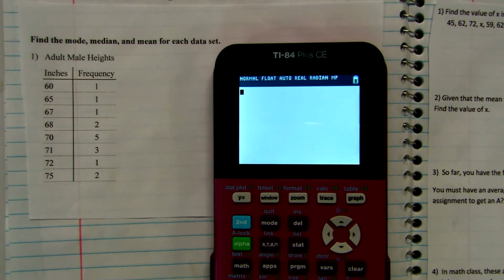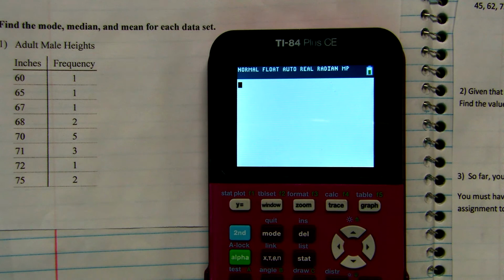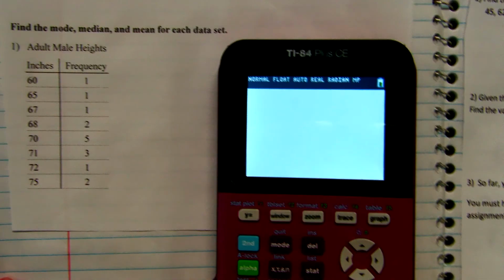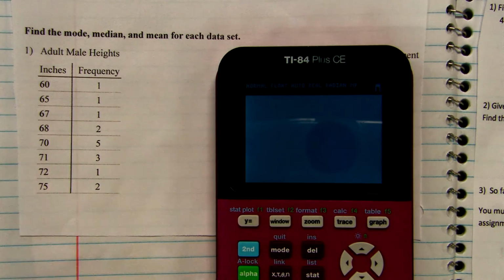Okay, we are going to look at frequency tables a little bit more today, and remind us how we can find the mean without having to write out all of the numbers or type all of the numbers in. So if we're looking at this frequency table, I just want to remind you what this means.